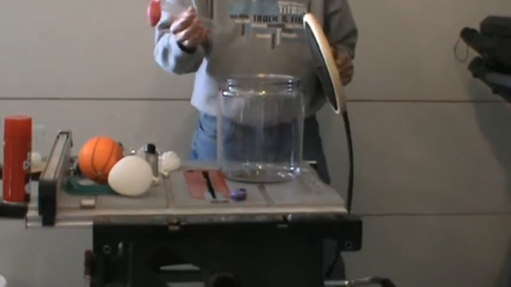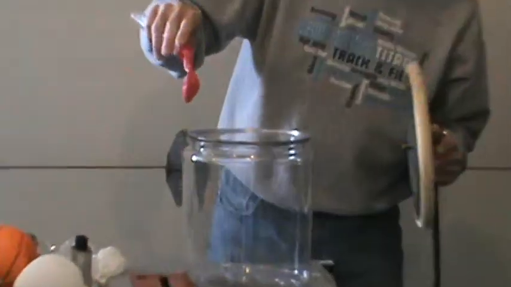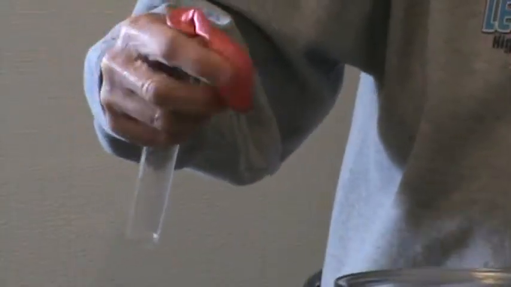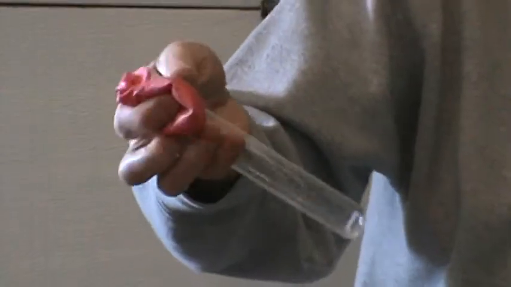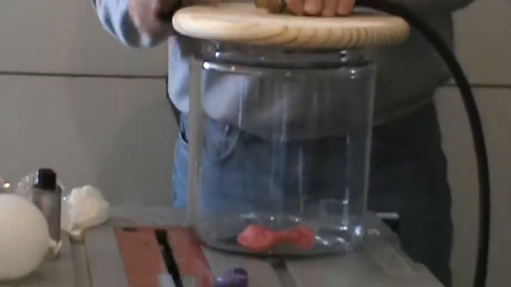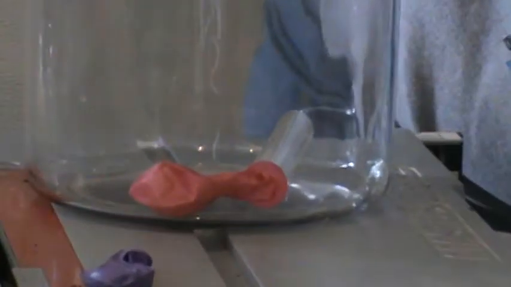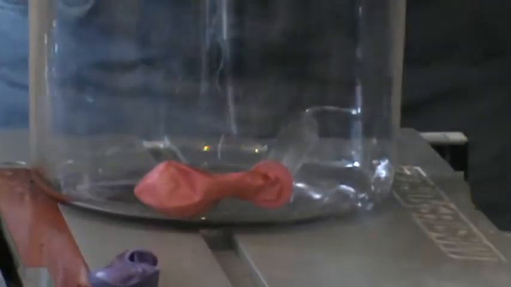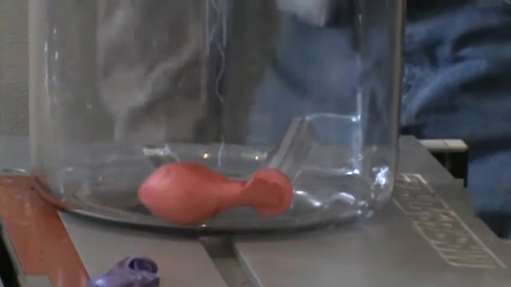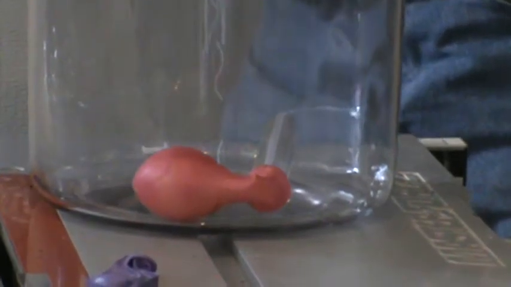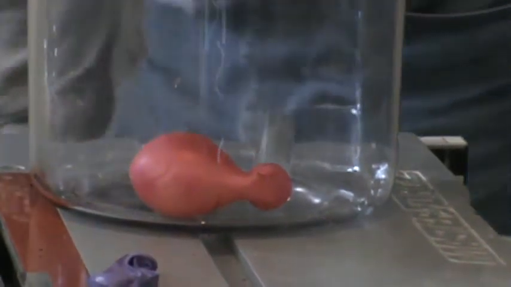How about this one? We've got a situation with a test tube. We've put around the lip or the mouth of the test tube a balloon. There is a tiny amount of matter on the inside of that. Okay, and let's see what happens here. Make your prediction. Well, right away it's getting larger.